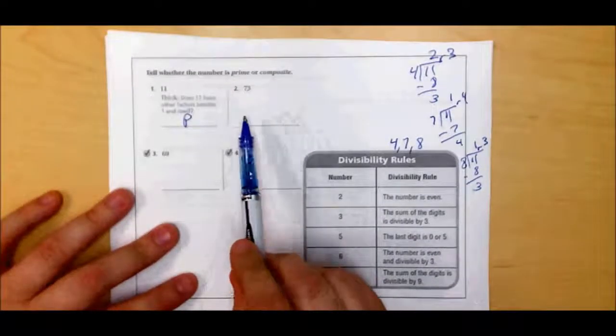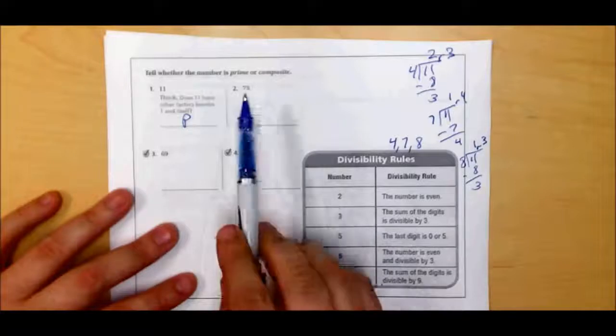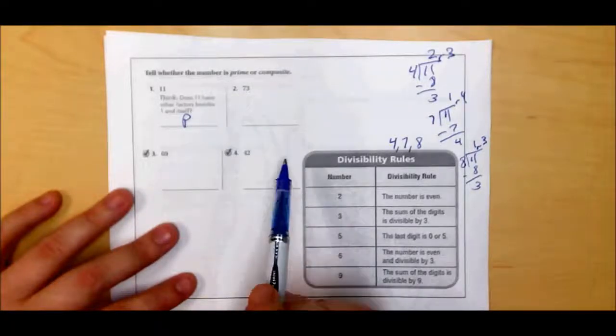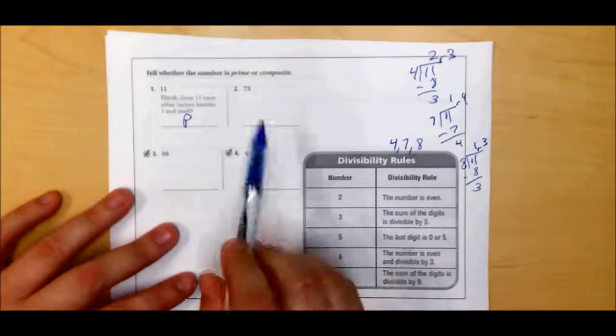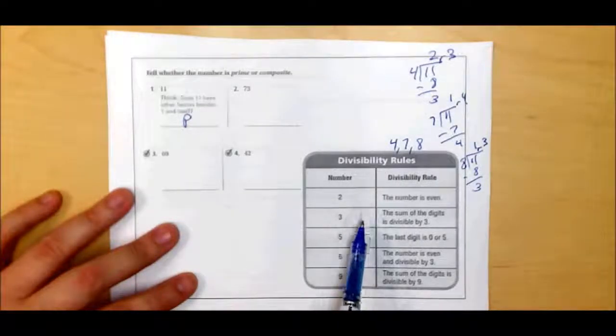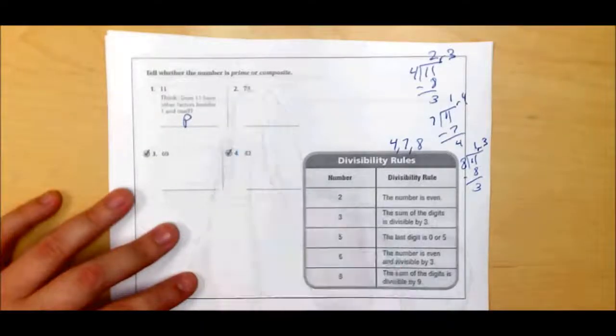Now let's try 73. Is 73 divisible by 2? Well, it's not even, so it's not divisible by 2. Is it divisible by 3? Well, let's add up the digits. 7 plus 3 is 10, and 10 is not divisible by 3, so 73 is not divisible by 3. It does not end in a 0 or 5, so it is not divisible by 5. It's not divisible by 6 because it is not divisible by 2 and 3. And if I add up the digits, that equals 10. 10 is not divisible by 9, so 73 is not divisible by 9.